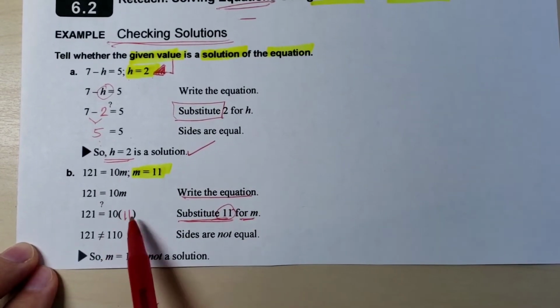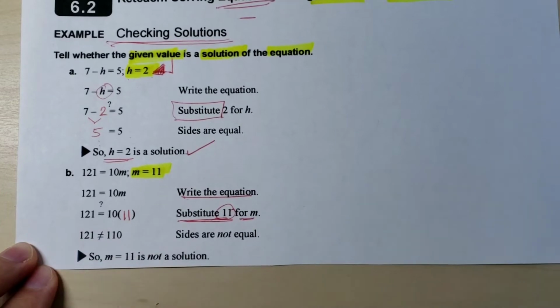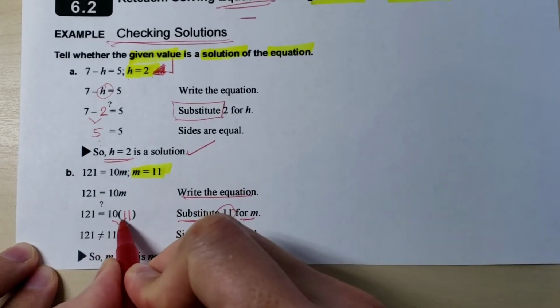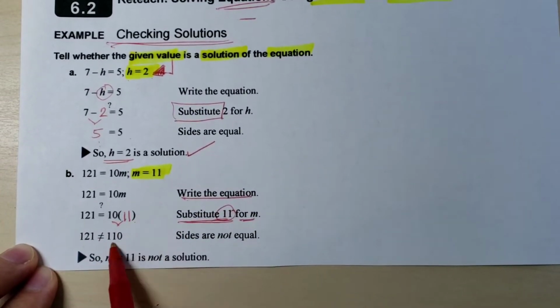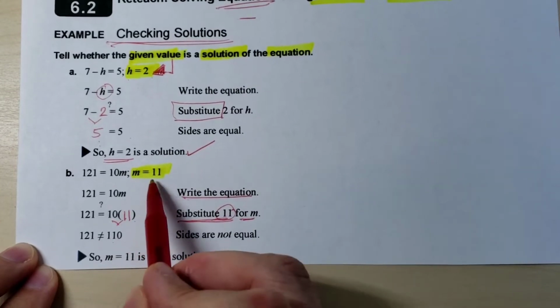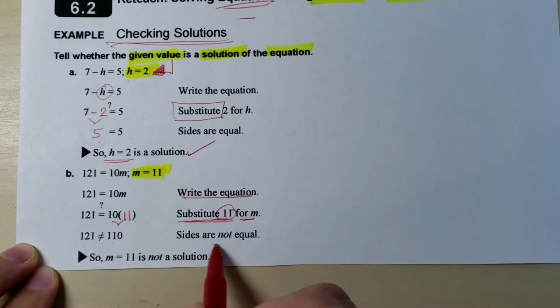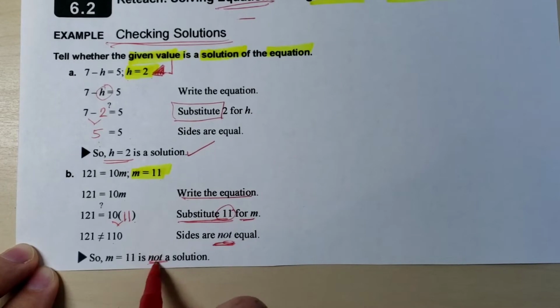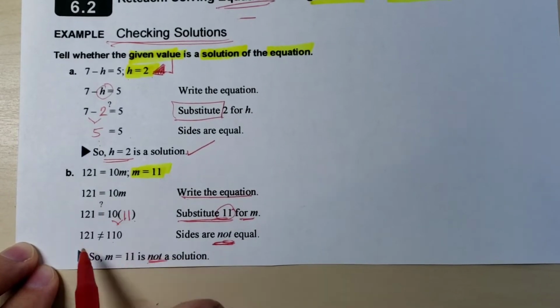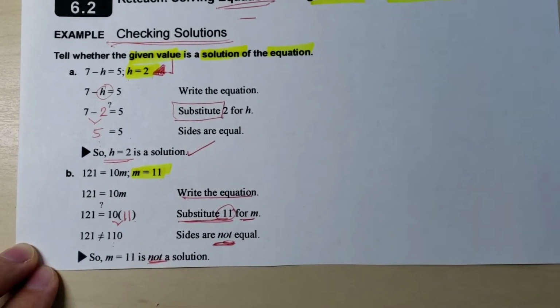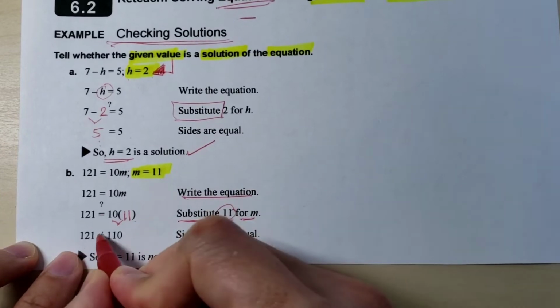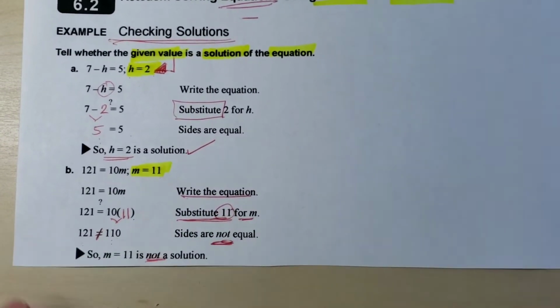Now, is 10 times 11 equal to 121? And the answer is nope. 10 times 11 is 110. So m equals 11 is not a solution. It does not make the equation equal or correct. 121 is not equal to 110.